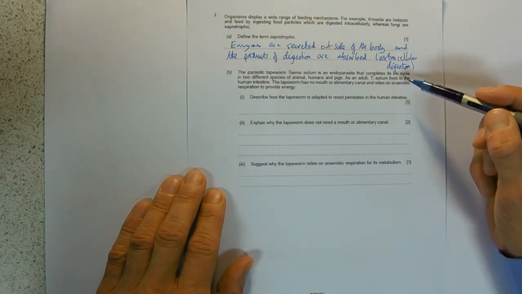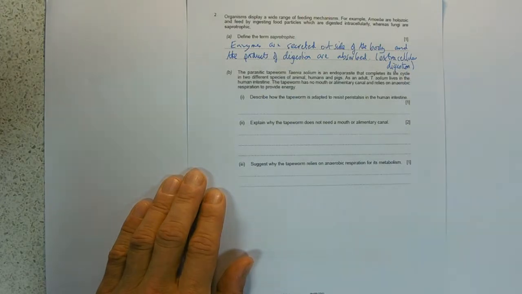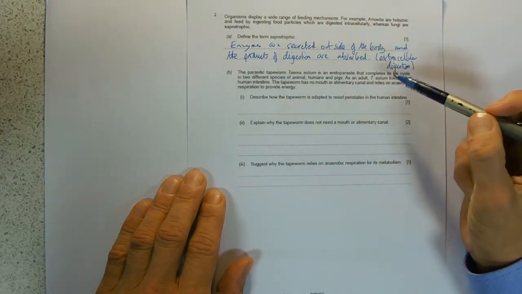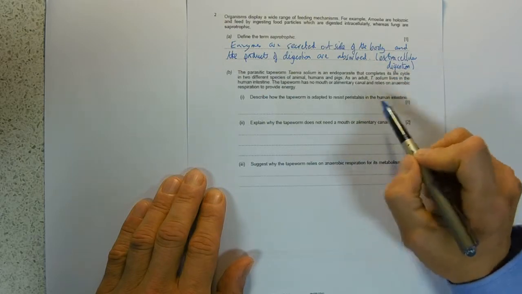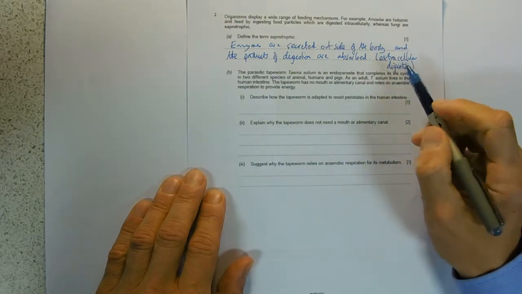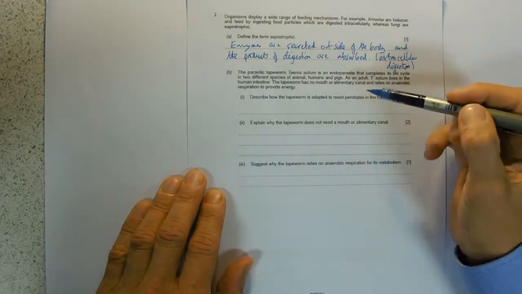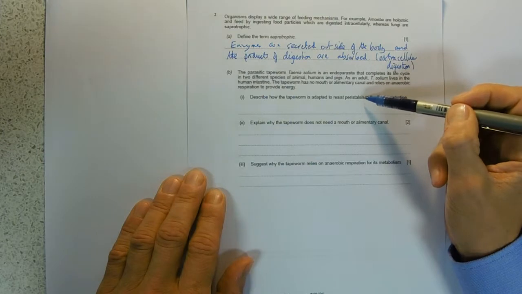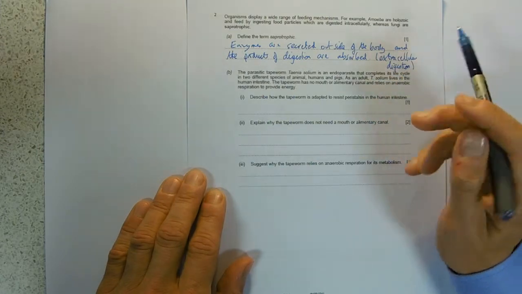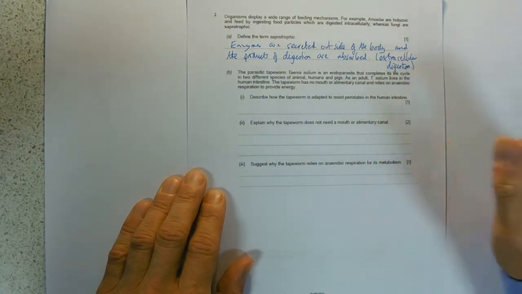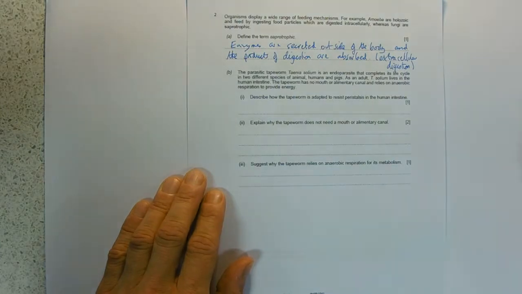Part B gives you a bit of blurb about Tanea the tapeworm, and we've revised that. You've watched a nice video on tapeworms, and it's just saying it lives in the intestine and gives a bit more information about it, and it relies on anaerobic respiration. Part 1, describe how the tapeworm is adapted to resist peristalsis in the human intestine. Hopefully you remember peristalsis, which is the bowel muscles, or the gut muscles, contracting to push food along.